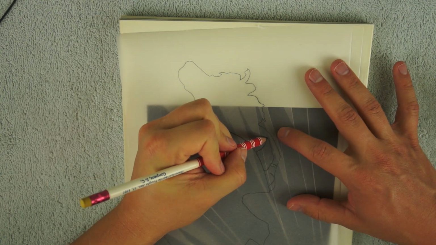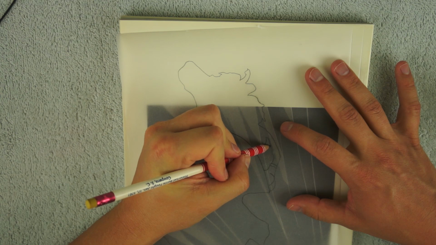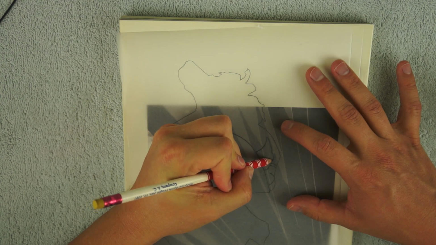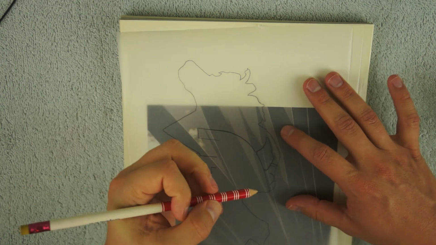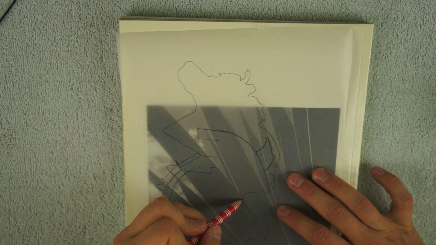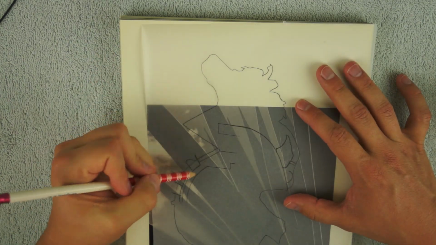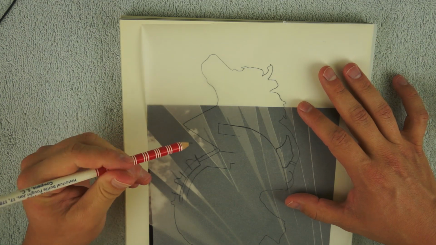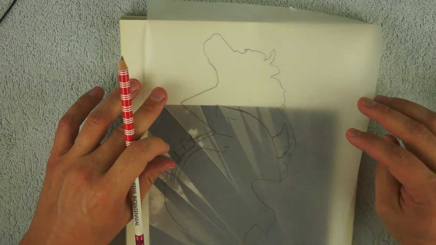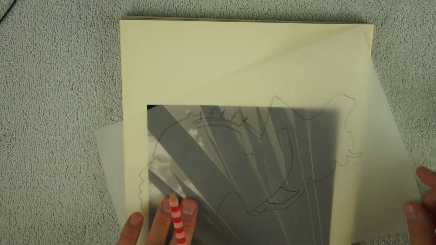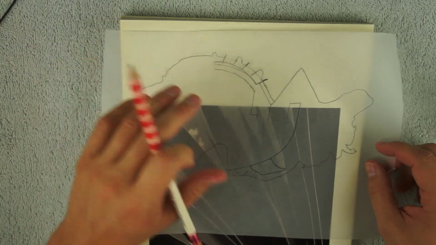My pencil's getting dull as well. It's hard to be precise. Well, I generally like it except for the Ferris wheel part. I think that was not a very good decision.